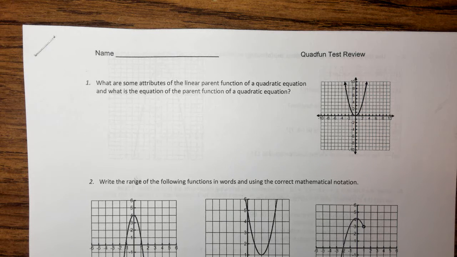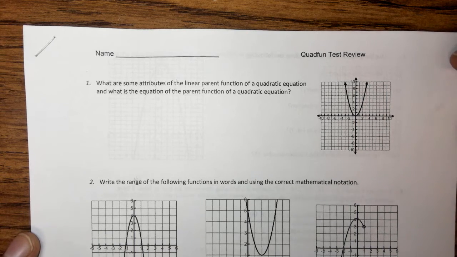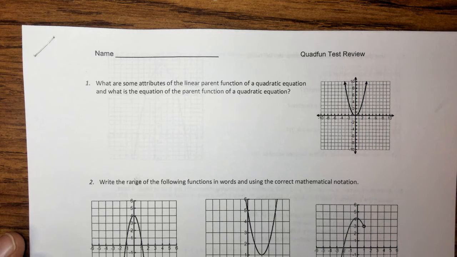So we'll go in, we'll work all the problems. If your teacher hasn't already told you, the Quadfun test for this unit has very, very little partial credit. So either you know it or you don't. Make sure that you count every single problem and consider every single problem whenever you bubble in your answer or whenever you circle your answer. Alright, first we start with number 1.